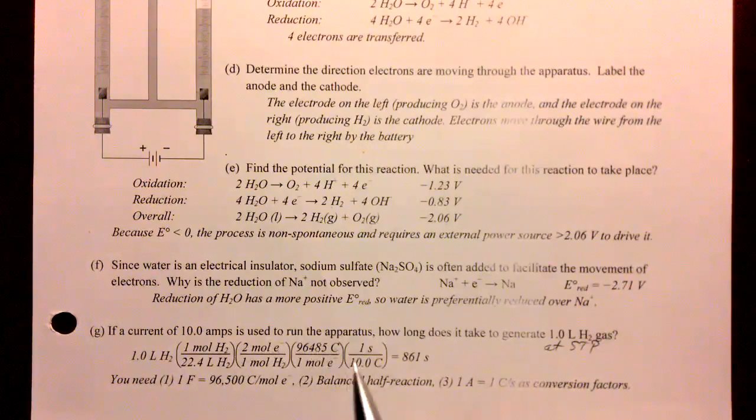Except I need one more conversion because I don't actually want coulombs. I want seconds. Well, I know that in this case, the ratio of coulombs to seconds is 10 to 1, because it says I'm running 10 amps, and an amp is a coulomb per second. So I am running 10 coulombs per second. Multiply by the top, divide by the bottom, double check your canceling, and you get 861 seconds.